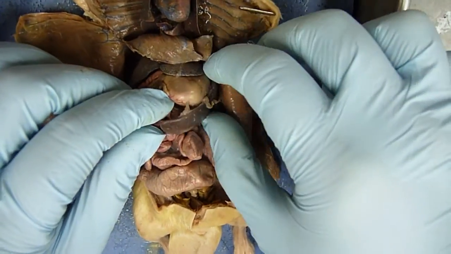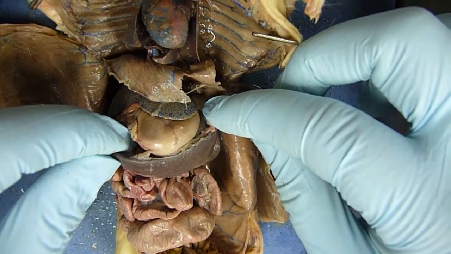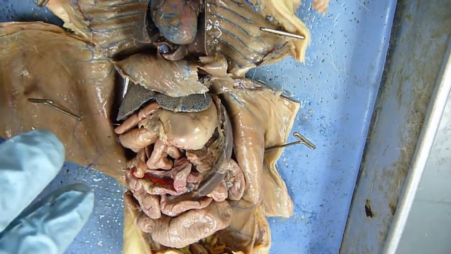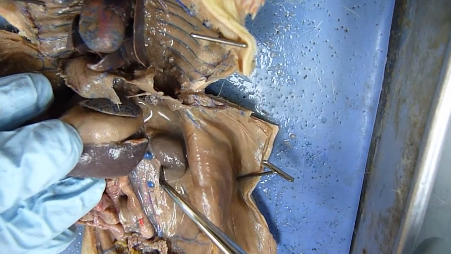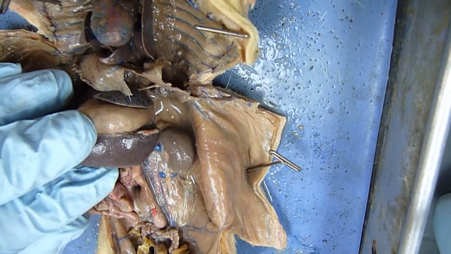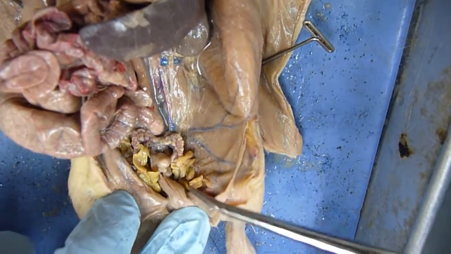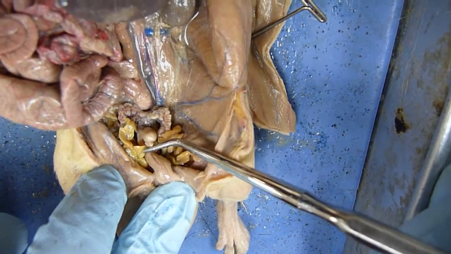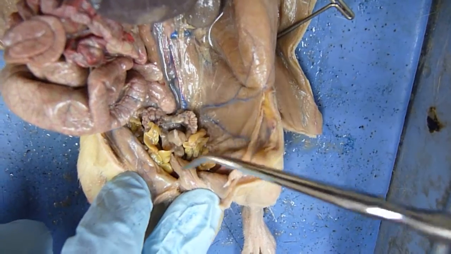This long, oblong brown organ here is the spleen. Then if we push all the organs to the side here, we see the kidney, which of course looks like a bean, hence the name kidney beans. Then down here, we get all the reproductive organs, which I'm not going to go over, but I do want to point out the bladder, which is a little tiny bag.